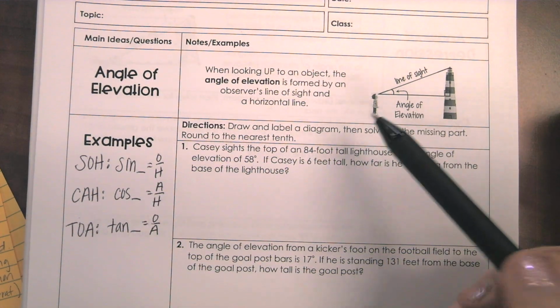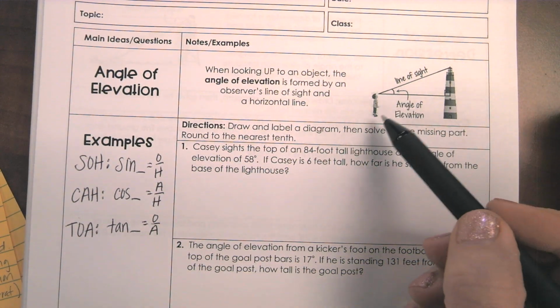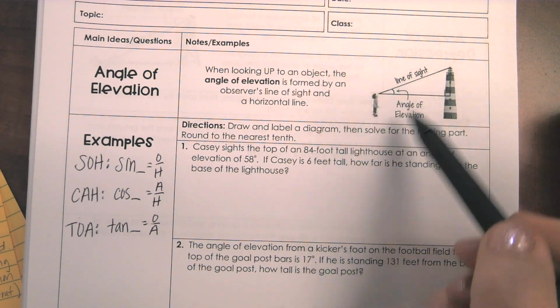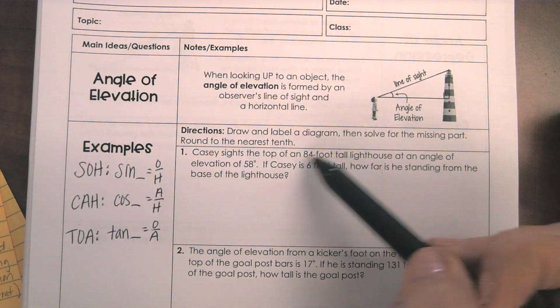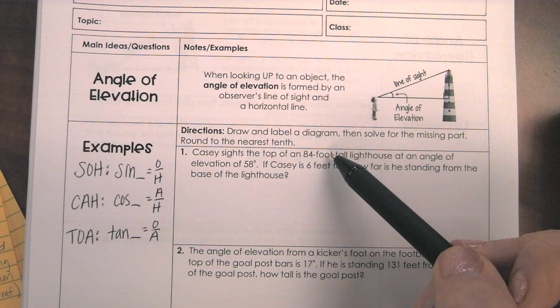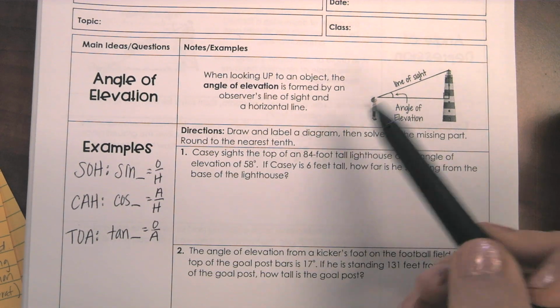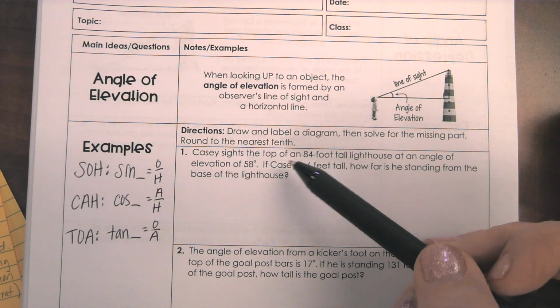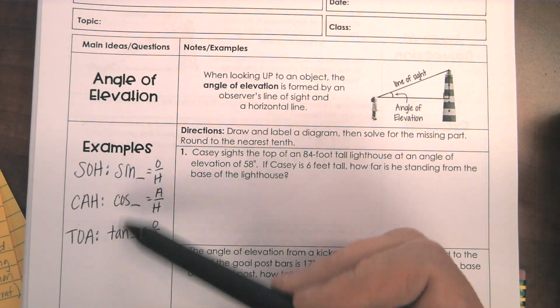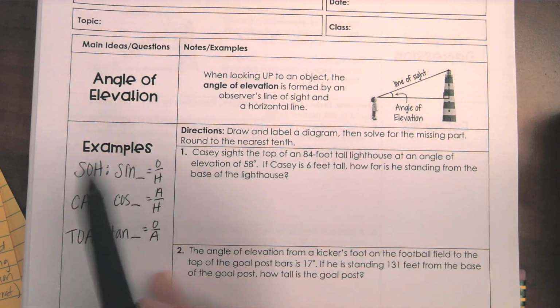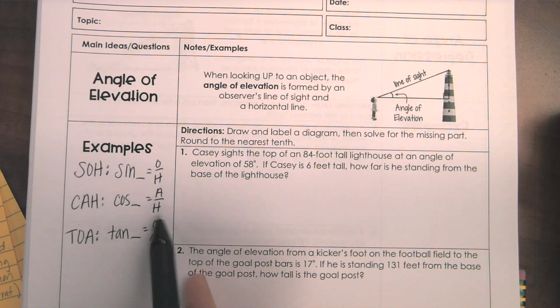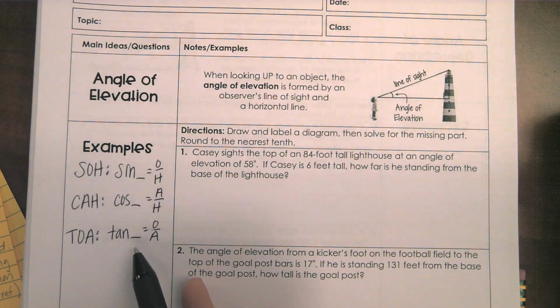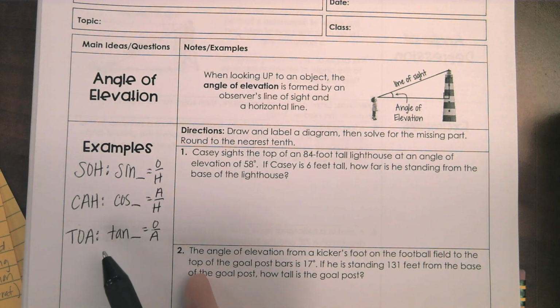Okay, mathematicians, you're going to start applying what you've learned about trigonometry into the real world. So what you're going to do today is read some word problems, sketch a picture, and then figure out which of our trigonometry ratios is going to help us solve the problem. Now, I always keep these over on the side just so I can remember them. There is also a poster in the room that you can also use.